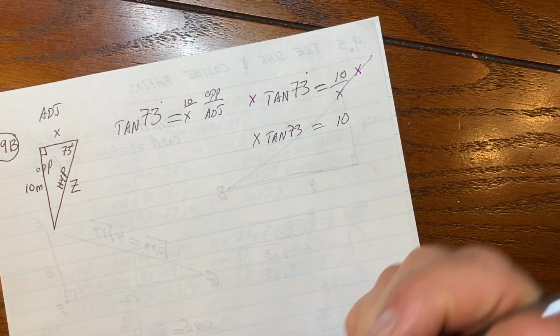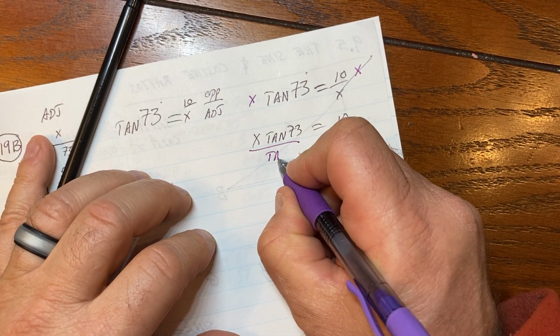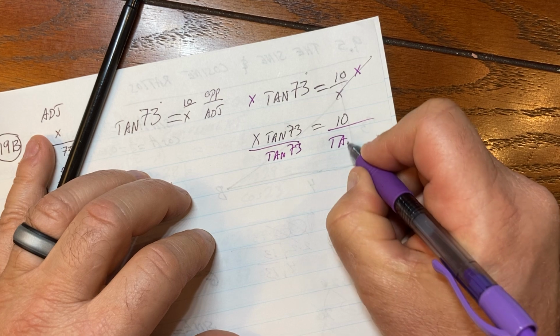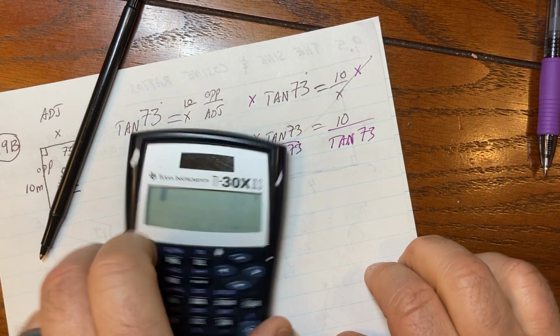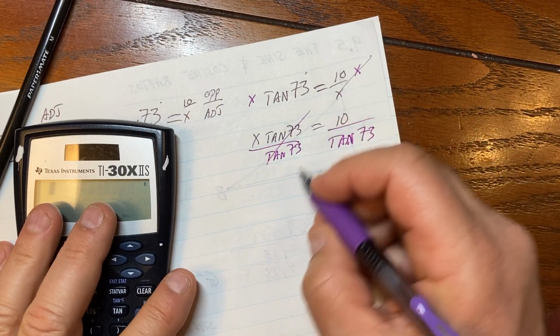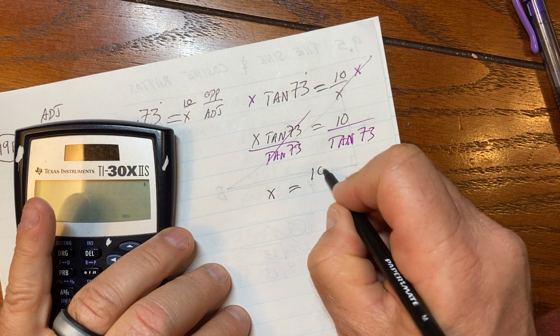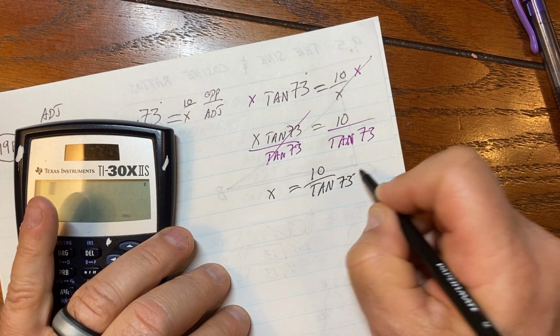Yes, it's tan of 73. Divide both sides by tangent of 73, and we get X equals 10 divided by tangent of 73 degrees.